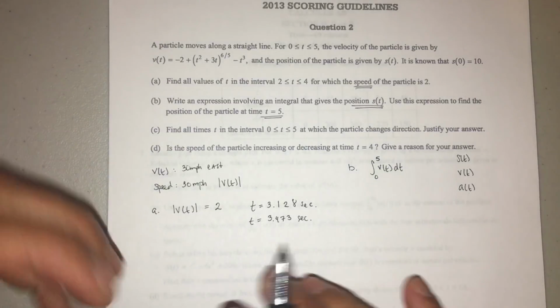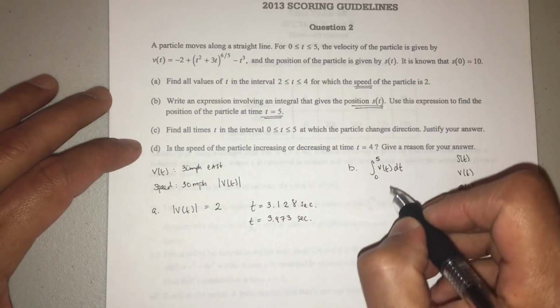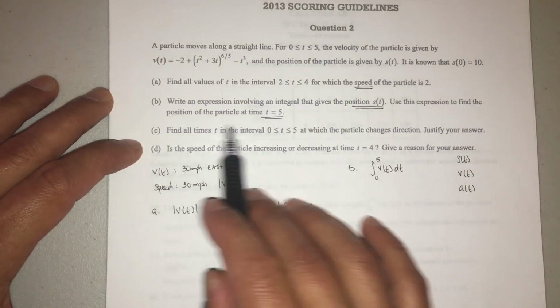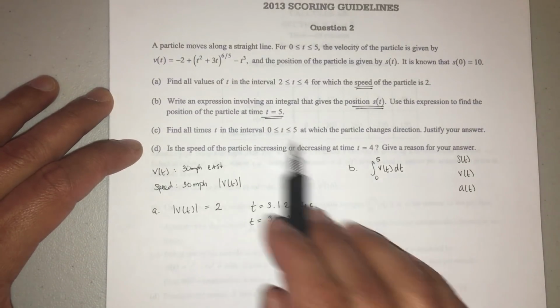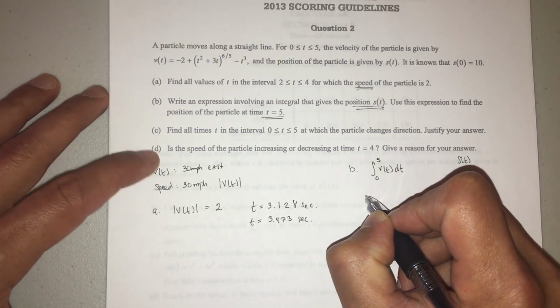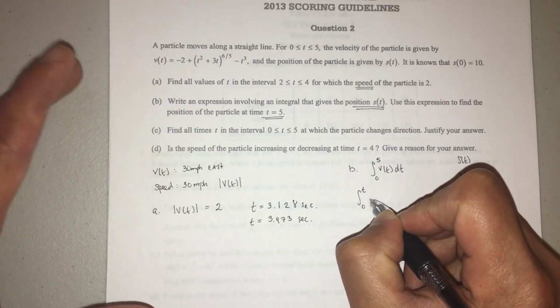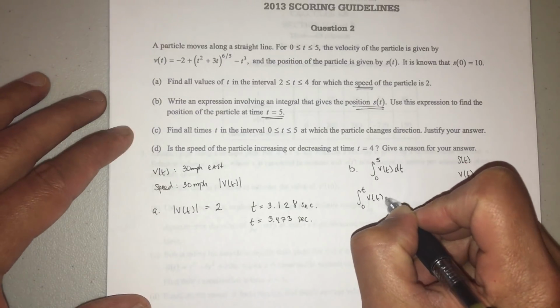So I'm going to write a generic formula, because I might need it later on. And then it says use this to find the position at t equals 5. So to find the expression, we're going to go from 0 to t because that's just our general rule, the integral of v of t dt.